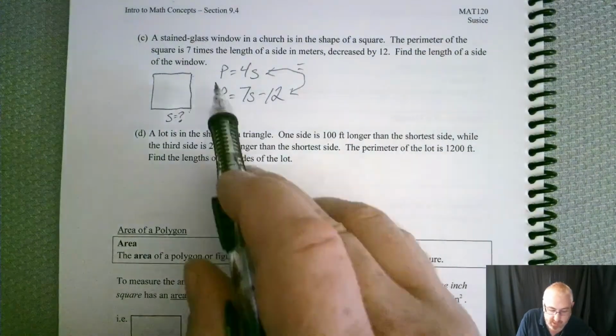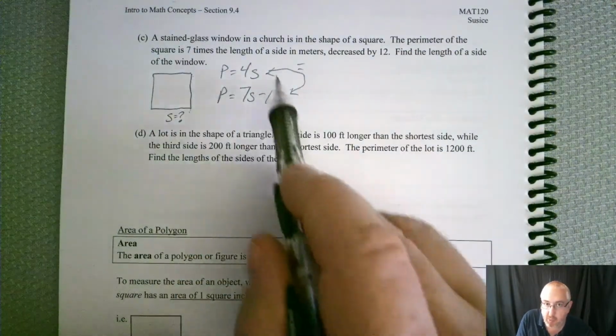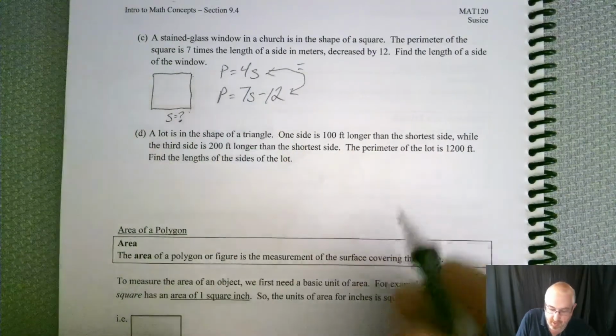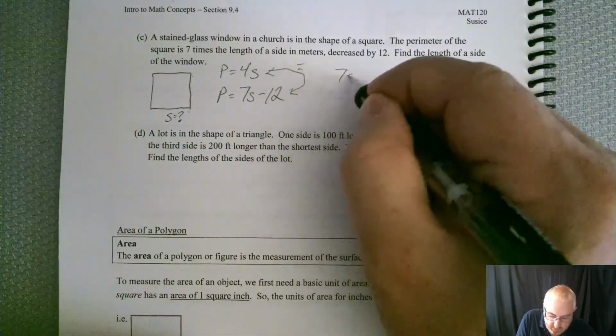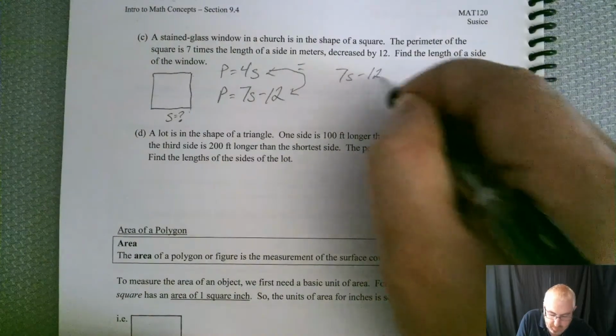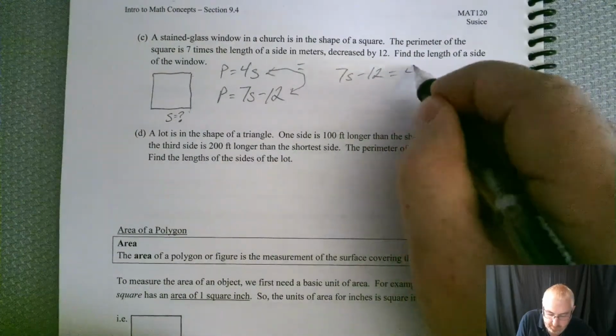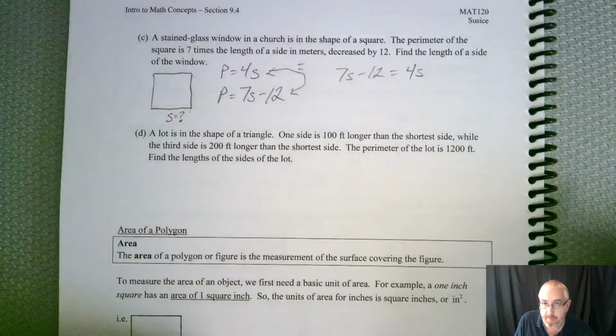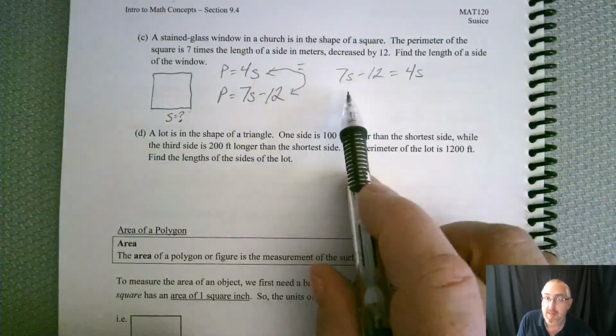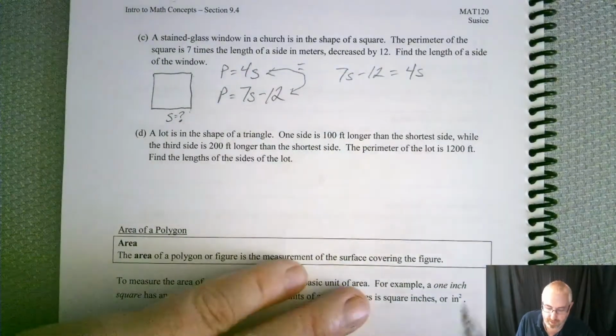So all we're going to do is just get rid of the P's and just work with the two sides together. I'll put the 7S minus 12 on the left, and I'll put the 4S on the right. So now the only variable is the S, so we can now solve for it.